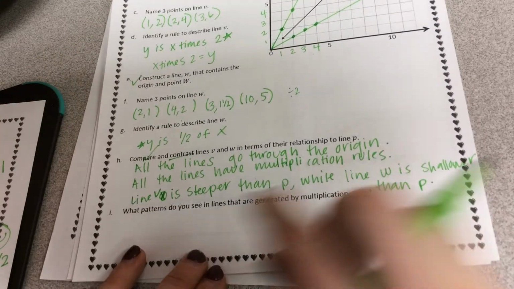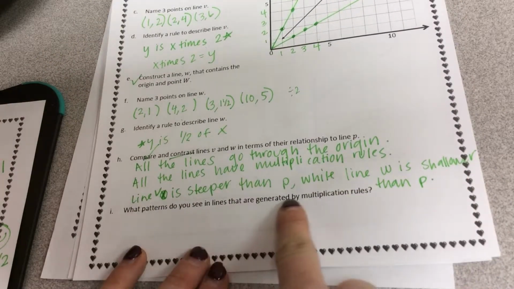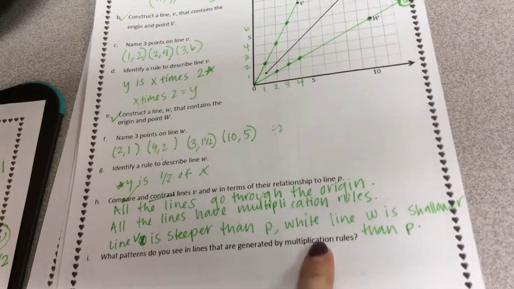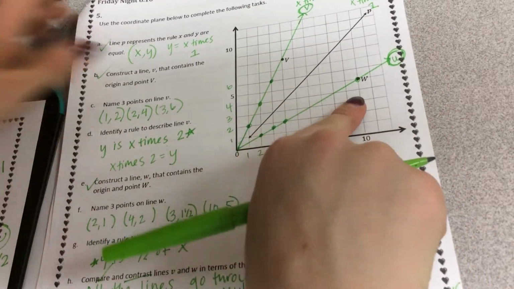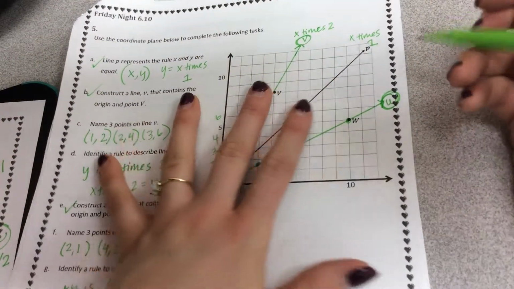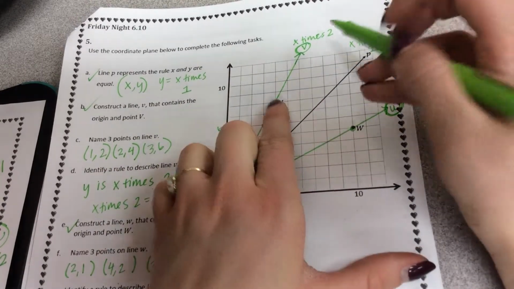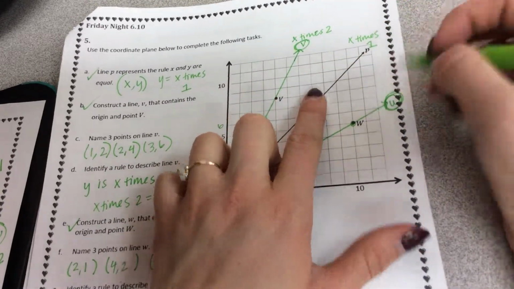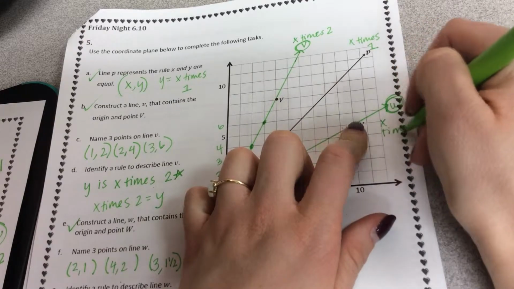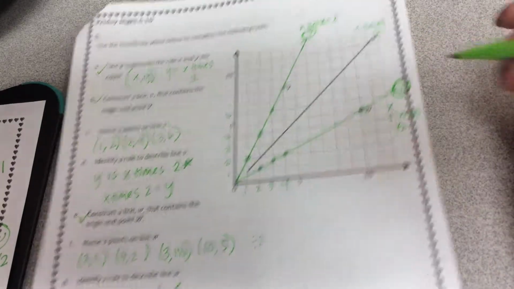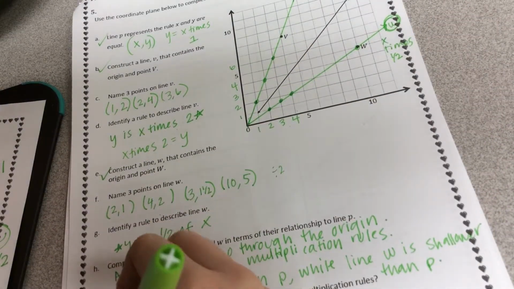All right, now our last one is, what patterns do you see in lines that are generated by multiplication rules? Well, all three of these were multiplication rules, so let's see what the pattern is. We've talked about this in class for a couple days. So this one was x times 2, this one is x times 1, and this was x times 1/2. So we know they all go through the origin.